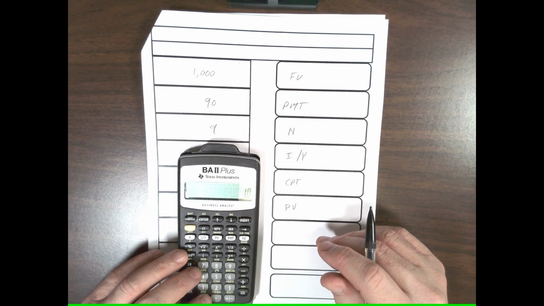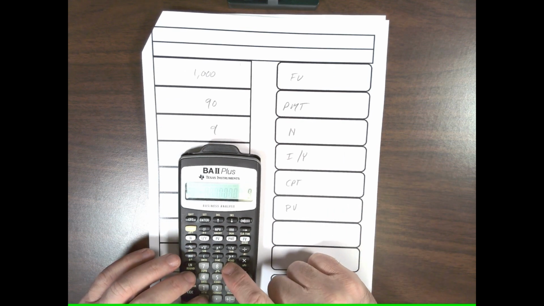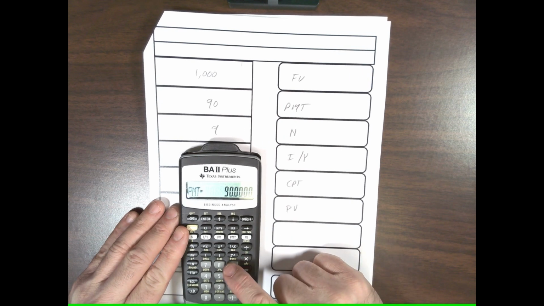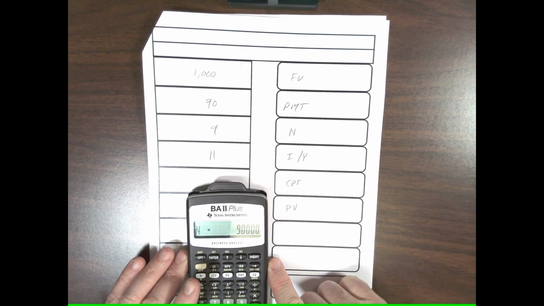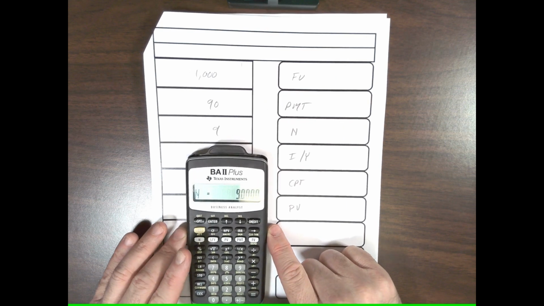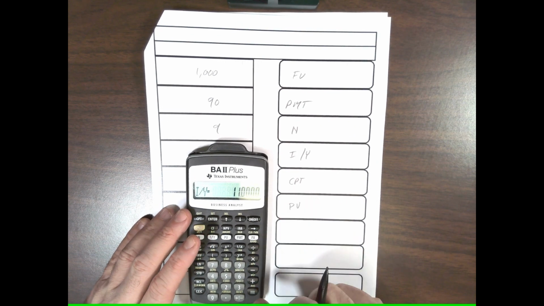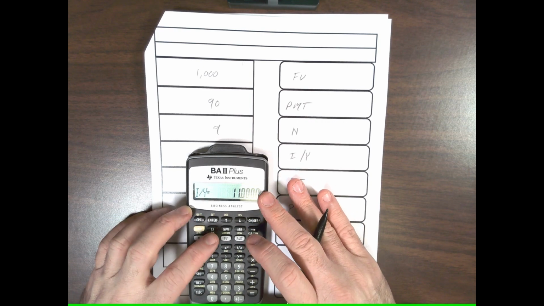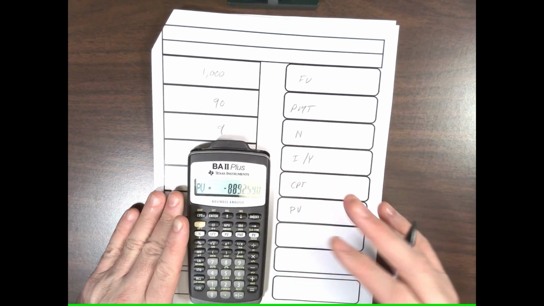So we have $1,000 as our present value. We have a $90 payment. It will mature in 9 years, 9N, and similar risky bonds have an 11% return. And the future value is, compute future value, 889.26.